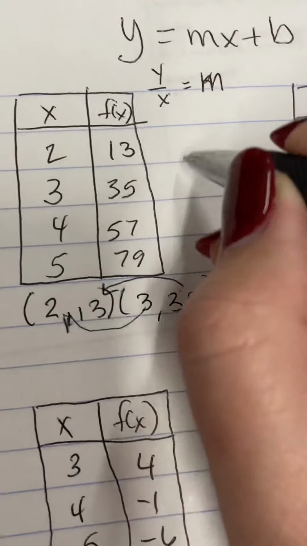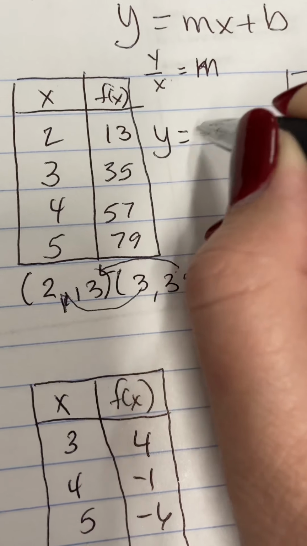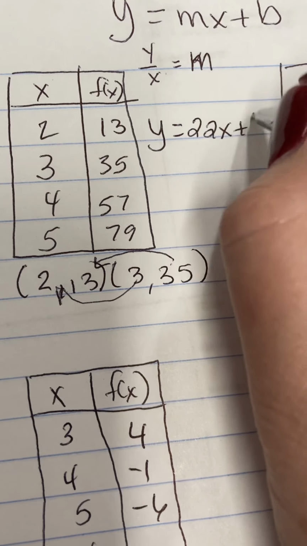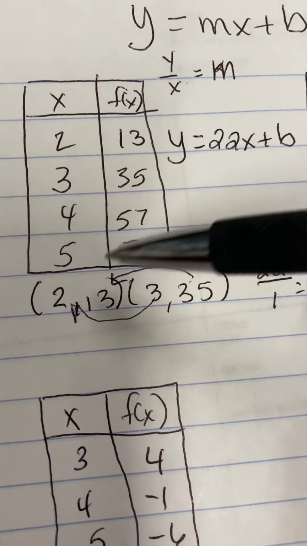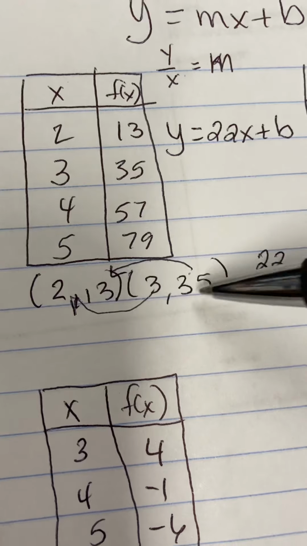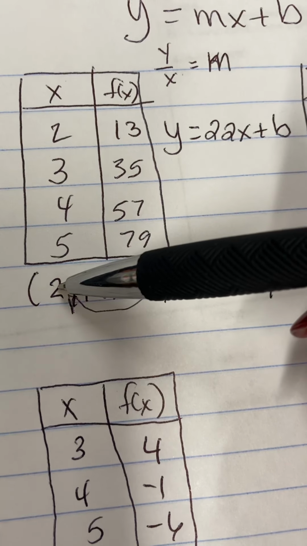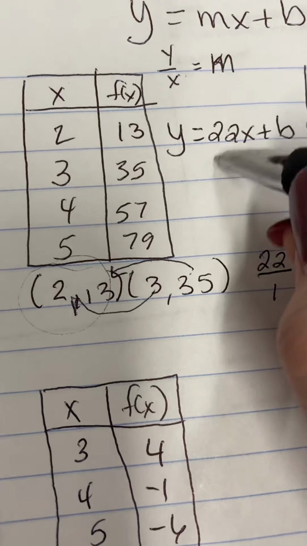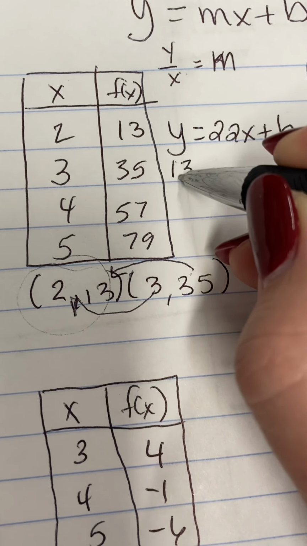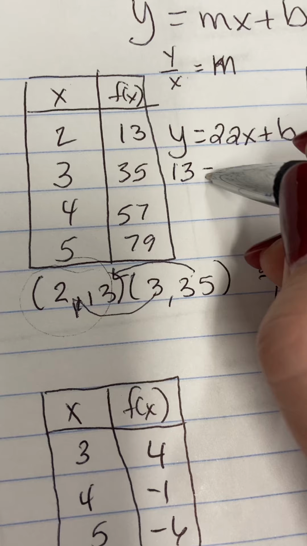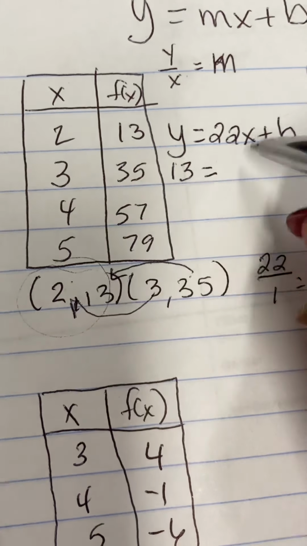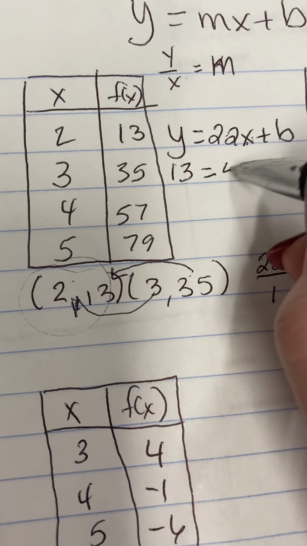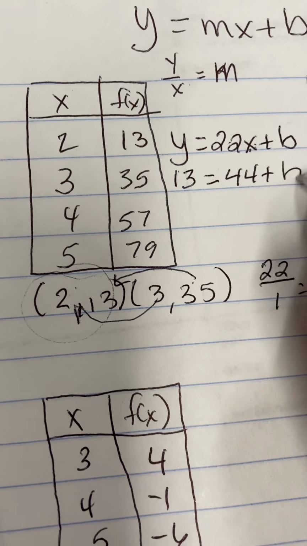So we say up here, y equals 22x plus b. Then I'm going to pick one of the two points that I chose, and input the x value into the x and the y value into the y. So I'm going to choose this point right here. I'm going to rewrite this now with 13 in the y spot, and 2 in the x spot: 22 times 2 is 44, plus b.